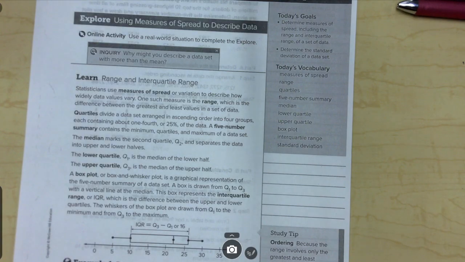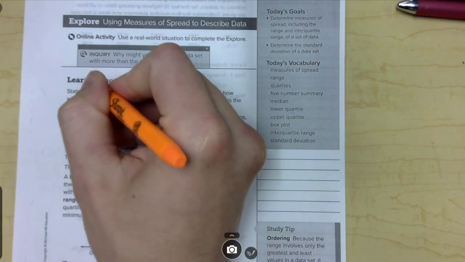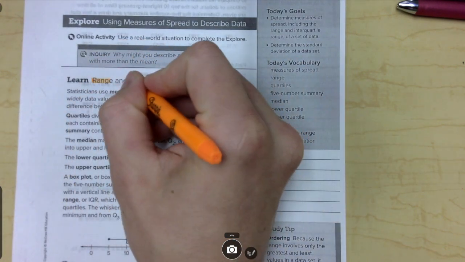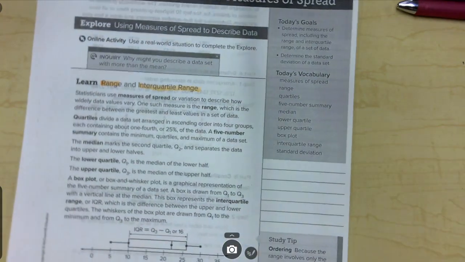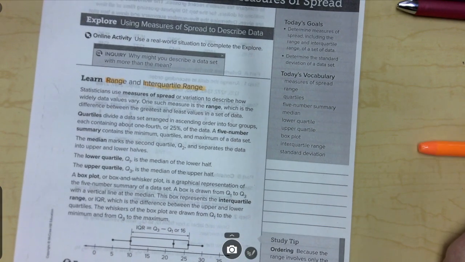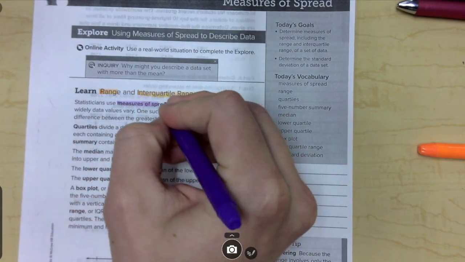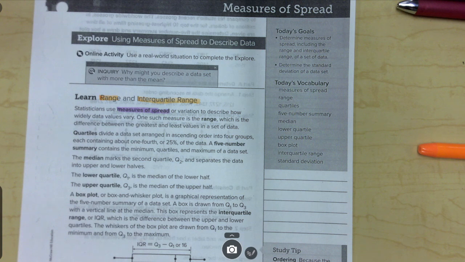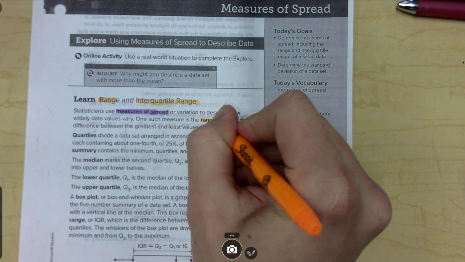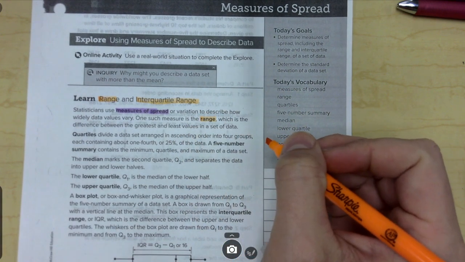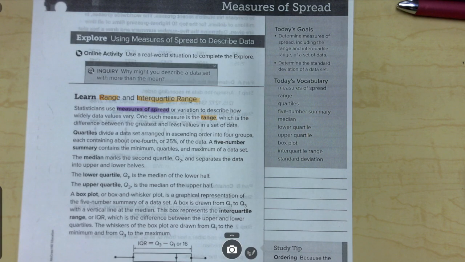First up, we have range and interquartile range. Statisticians use measure of spread or the variation to describe how widely data values vary. One such measure is the range, which is the difference between the greatest value and the least value of a data set. So you take your largest number and you subtract the lowest number from it.